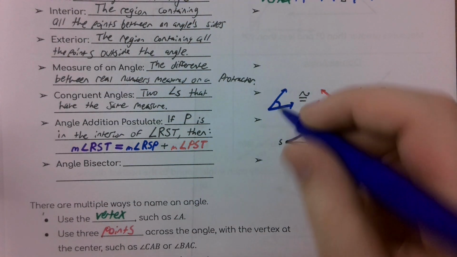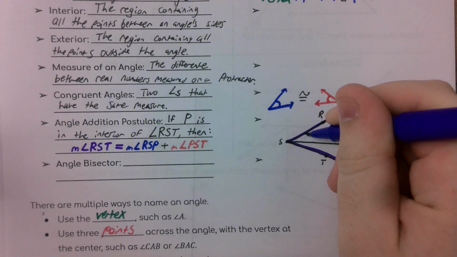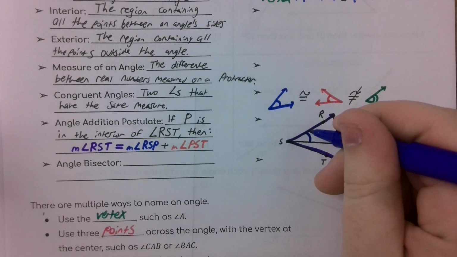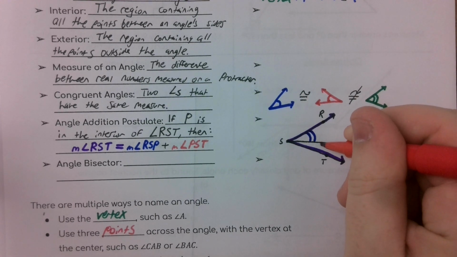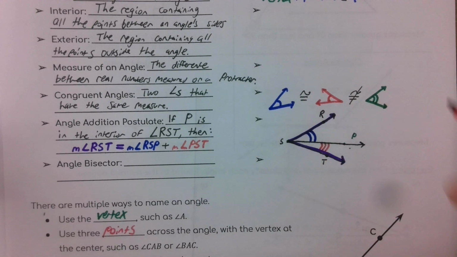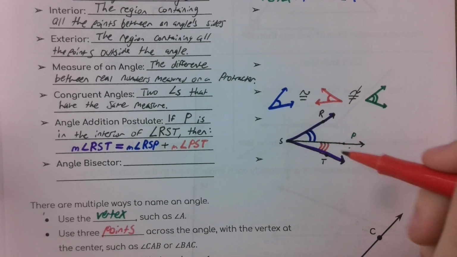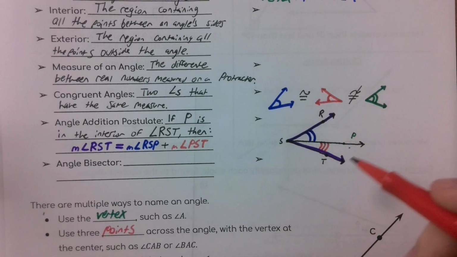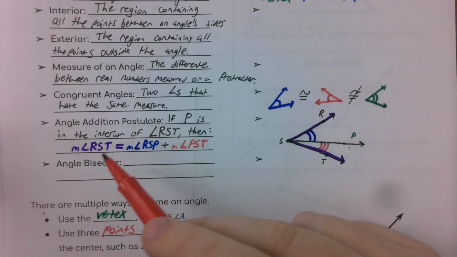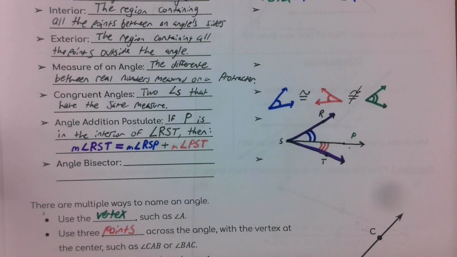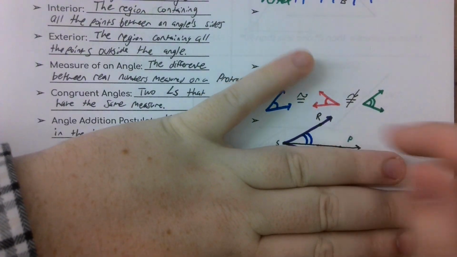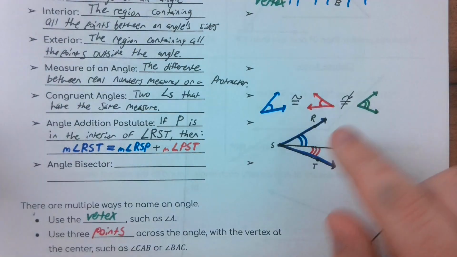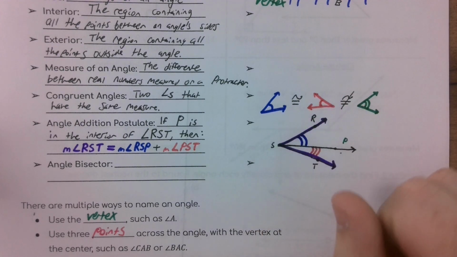And the rule is this. Angle RSP, which I'm going to mark off with two blue arcs here, plus this smaller angle, PST, which I'm going to mark off with 3 just to show they're possibly different, will add together to make the big angle, RST. In short, two smaller angles can combine by adding their measures to make one big RST angle.